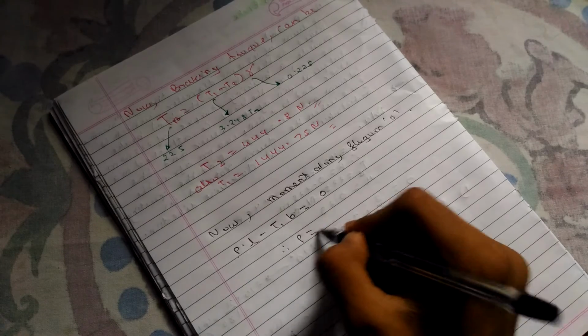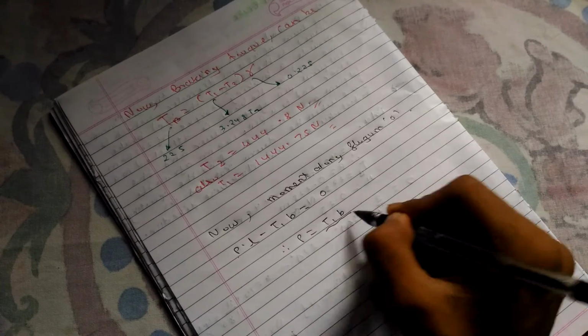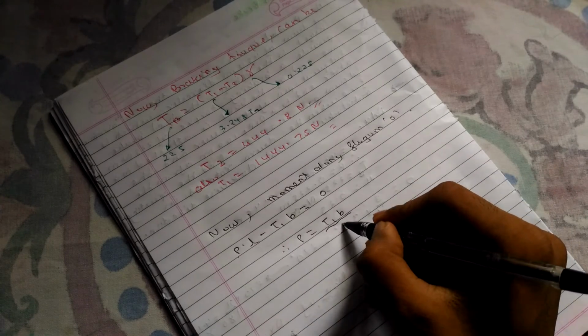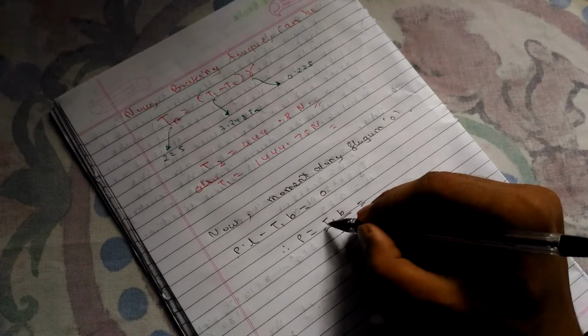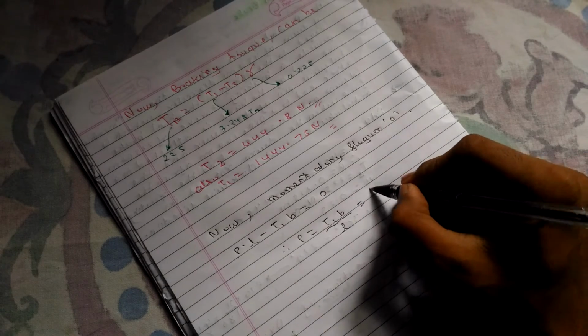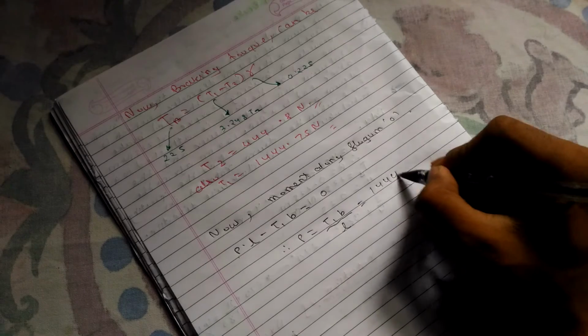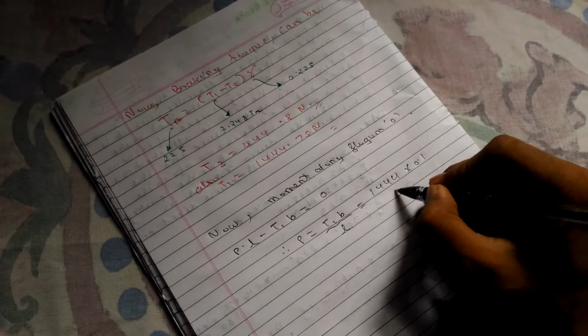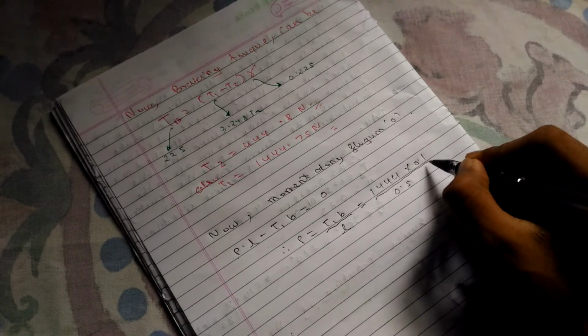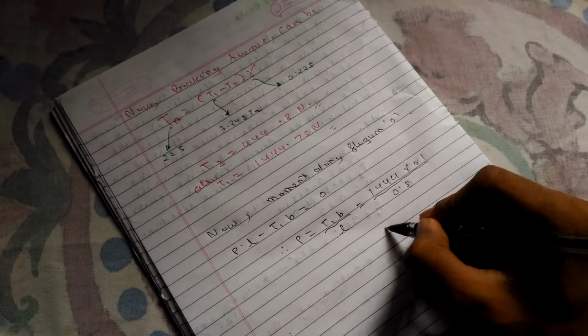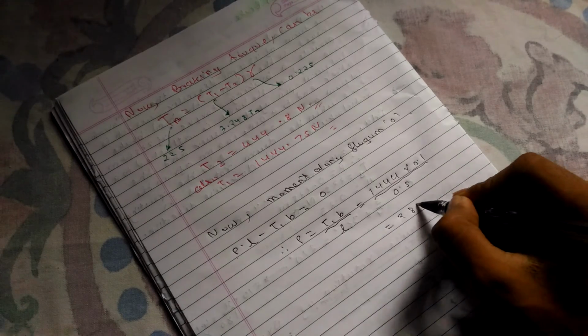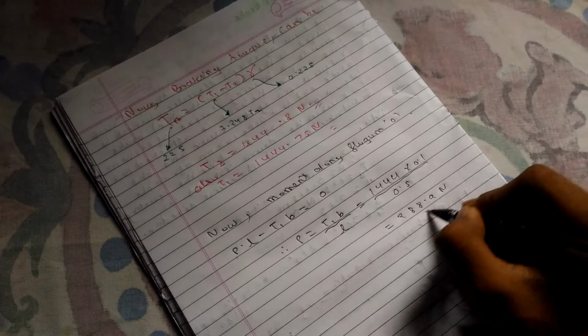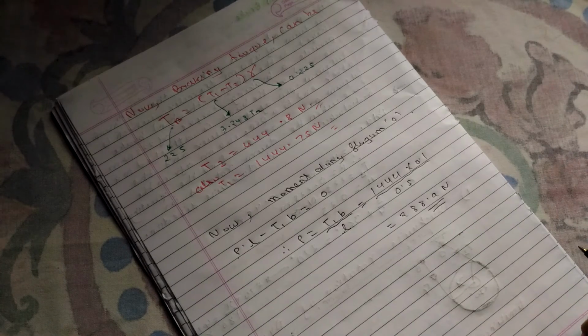Therefore P equals T1 B upon L. Since we know all the values of T1, B and L, putting them in, 0.1 upon 0.5, we get 288.9 Newton. So this was the first condition.